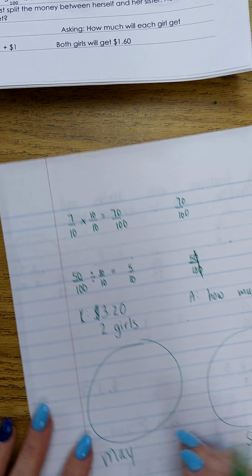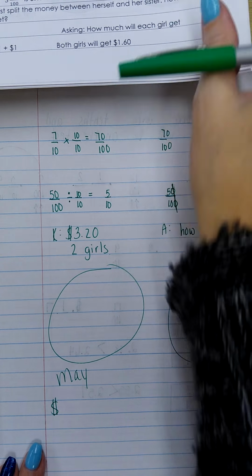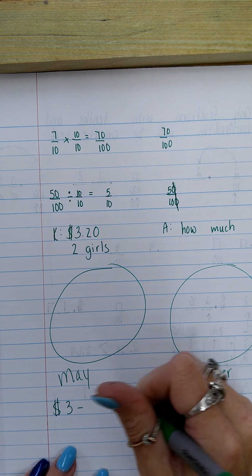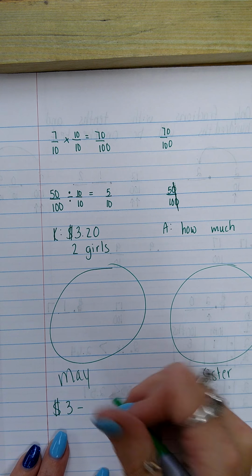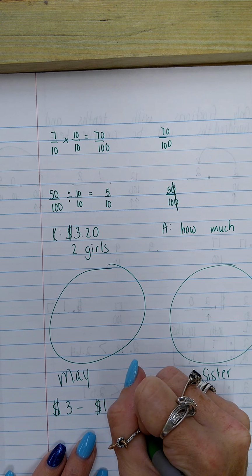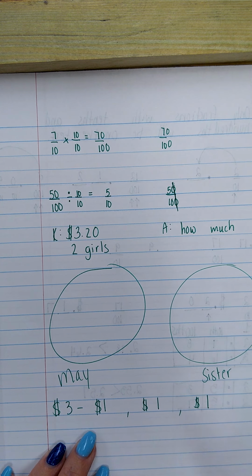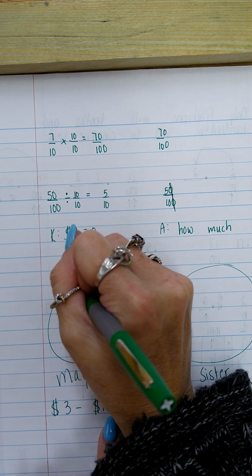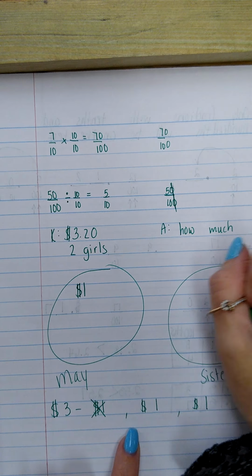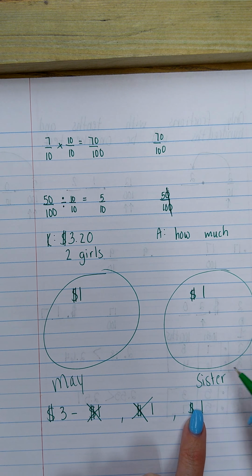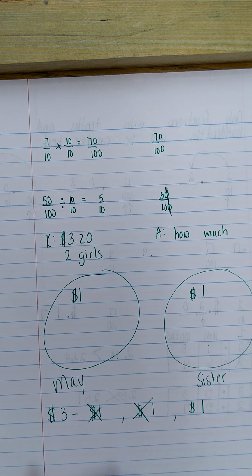So we have $3. Put this here, get it out of the way. You start with the greatest value first and split it as much as you can. So $3 is 3 $1 bills. So I can take $1 and put it here, $1 and put it here. That leaves me with $1 left over, which I can't just rip in half. I have to convert it, and that's why they need to understand the value of money.